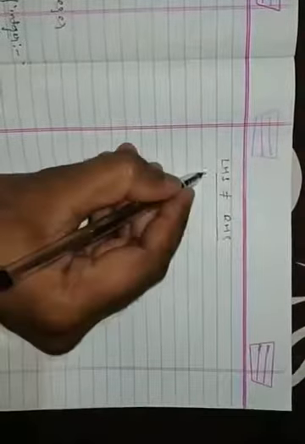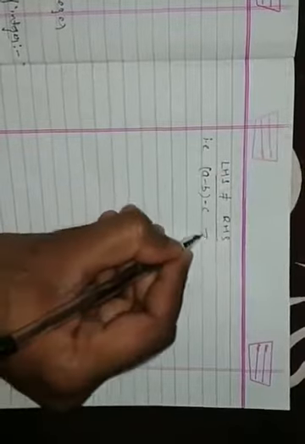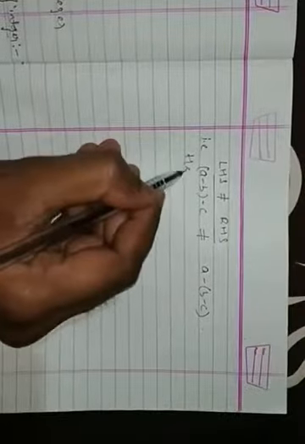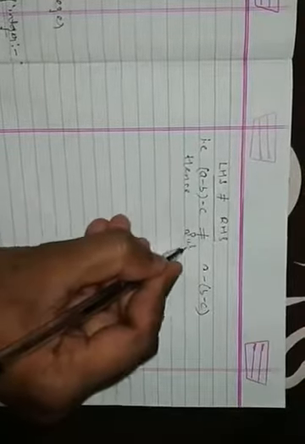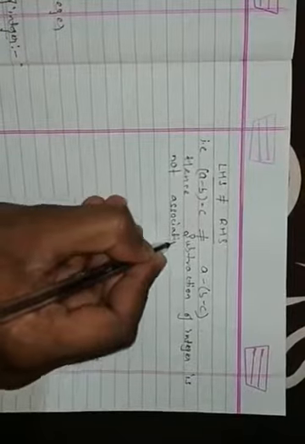Thus we can say that LHS is not equal to RHS, that is a minus b minus c is not equal to a minus b minus c. Hence, subtraction of integer is not associative. Let us understand this with one more example.